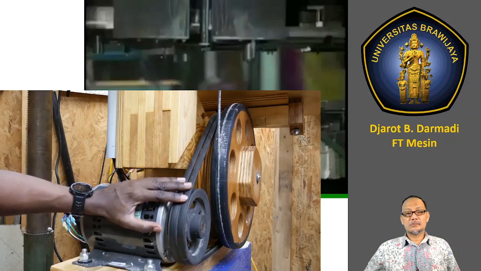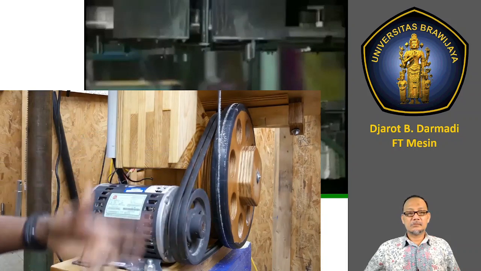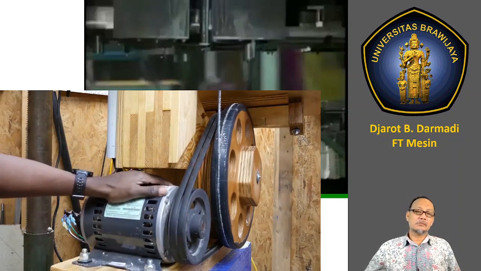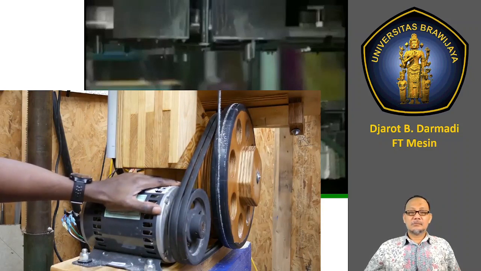Now, when you start thinking about industrial applications, you can buy sheaves that have 10 or 12 grooves, and they'll go as big as you need for your V-belt application. But in the home shop, this is probably the most you would ever need with a 4 or 5 horsepower motor.